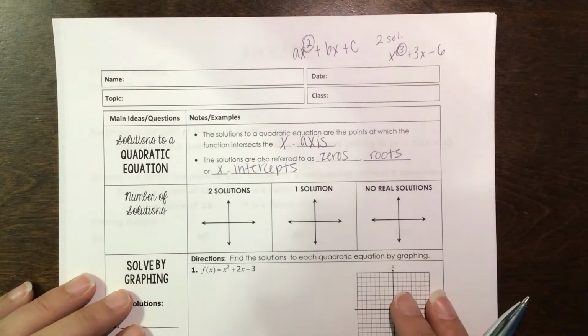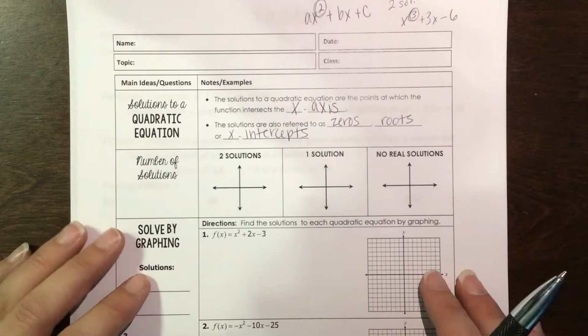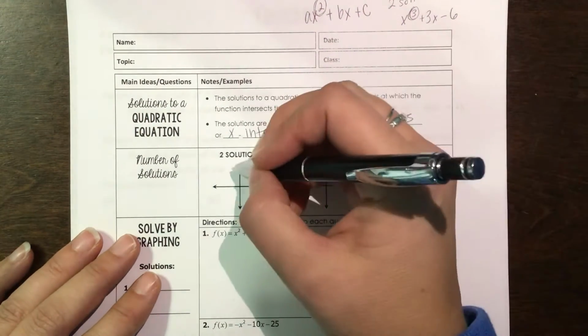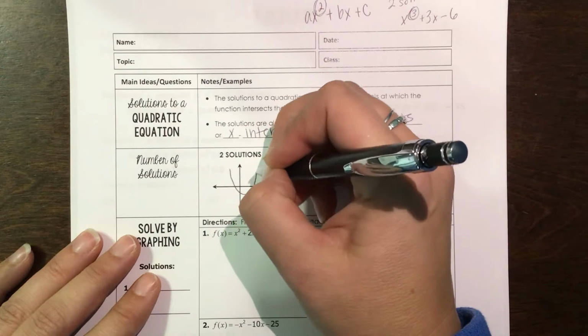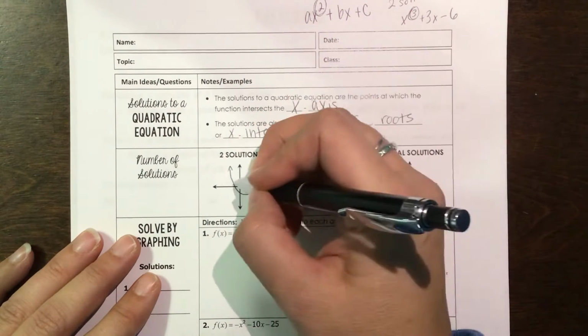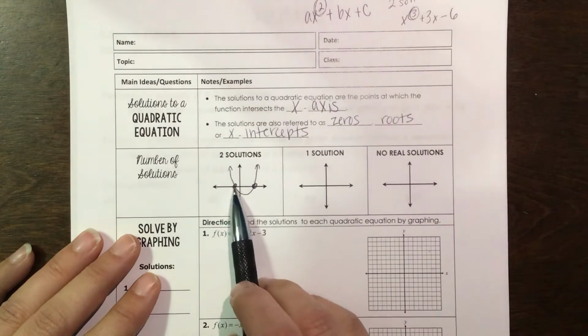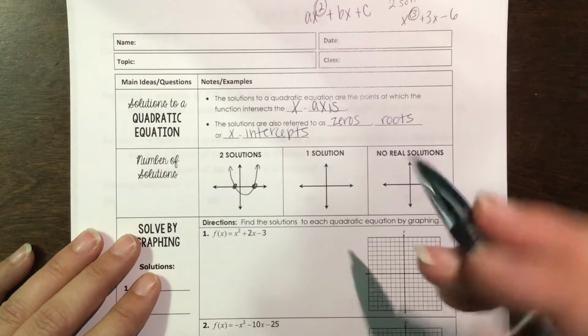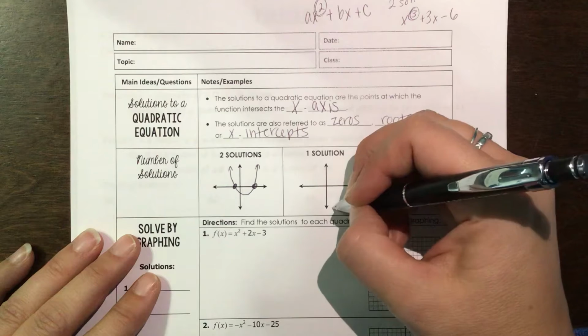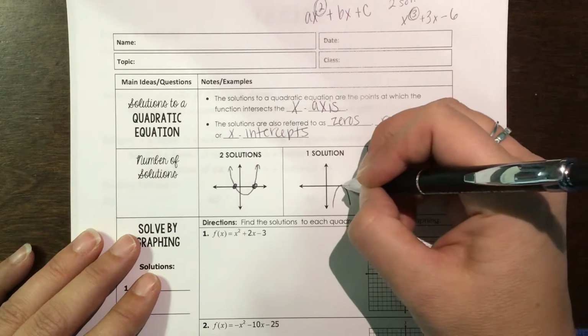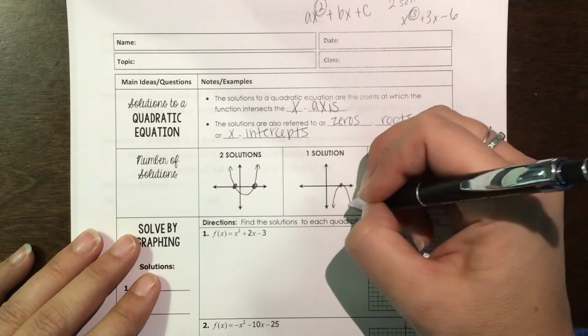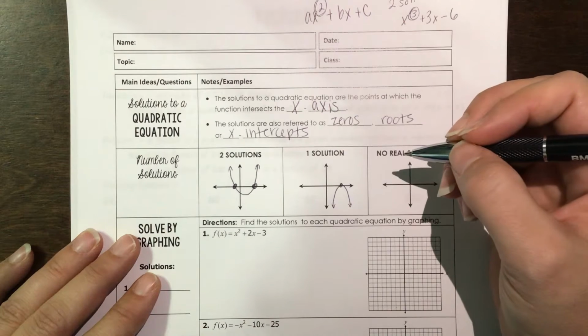So when we're thinking about graphs, we've already done graphing, so let's go back to graphs. A 2-solution parabola would look something like this, where it crosses through and you have 2 solutions. So it crosses the x-axis twice. For 1 solution, it would be something like this, where it just touches the x-axis, doesn't actually go through it.